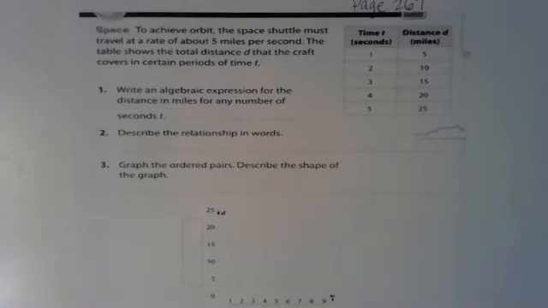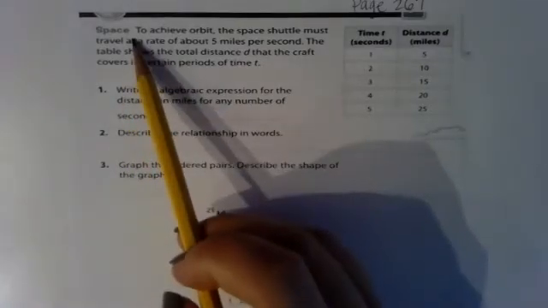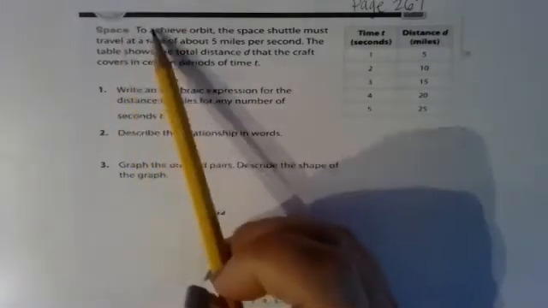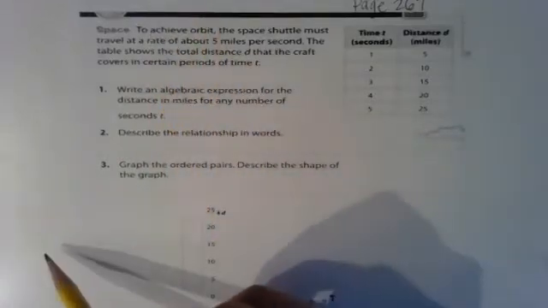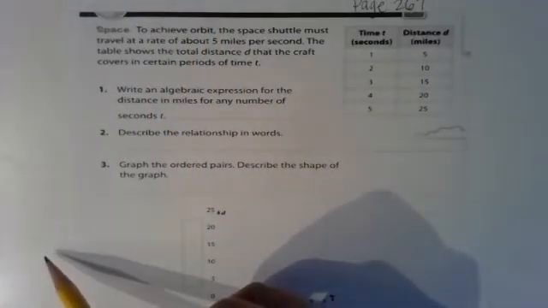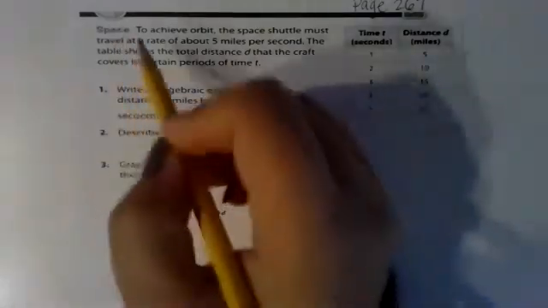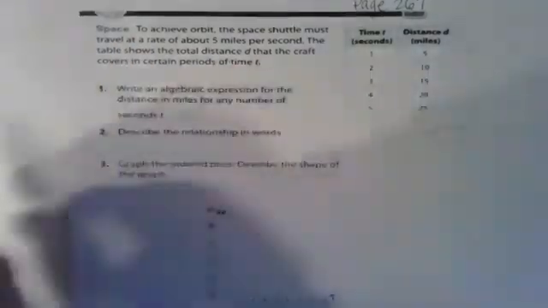So looking at number 1 here, it says, to achieve orbit, the space shuttle must travel at a rate of about 5 miles per second. So this is our first key piece of information, them telling us about the rate.